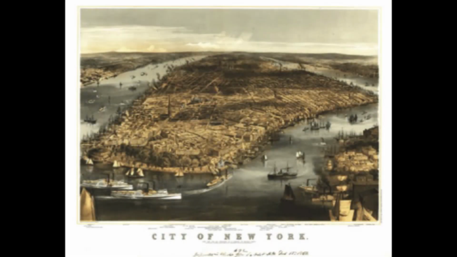This is New York at roughly the time of the Civil War, a city still made largely of wood and brick and stone, a city without any bridges to Brooklyn or New Jersey. This was the New York that we spent a great deal of time discussing when we discussed boxing and baseball in the 1830s, 40s, and 50s.